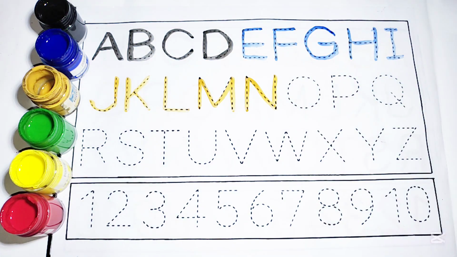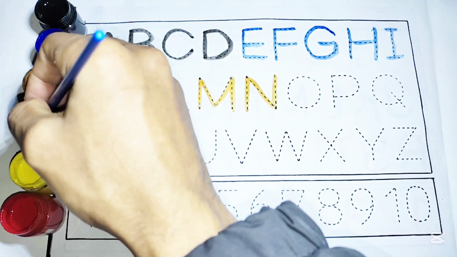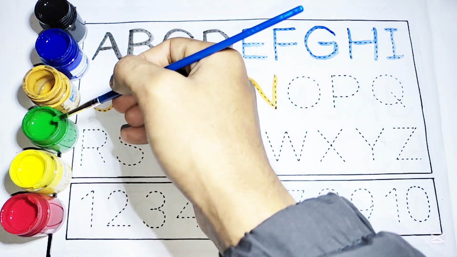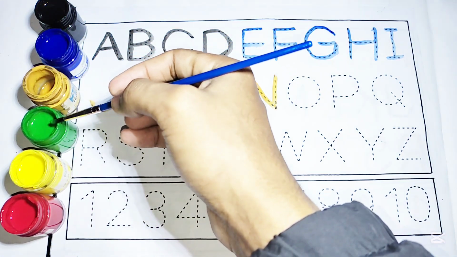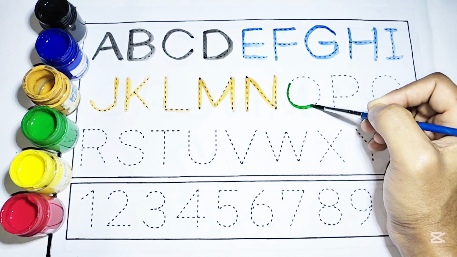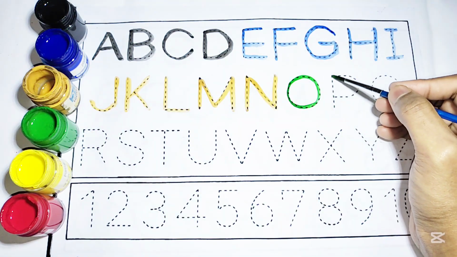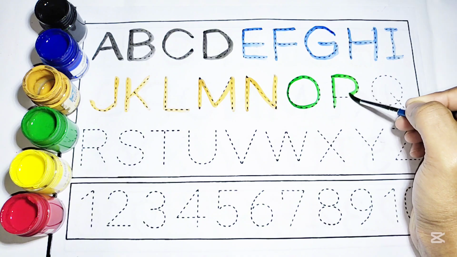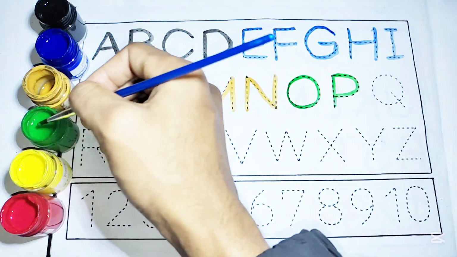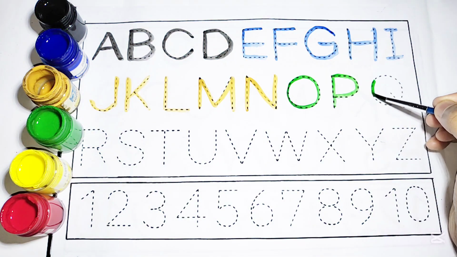The next one is O, and now we use green color. O for orange. Now we use green color and draw O. The next one is P. P for penguin. Now we draw Q. Q for queen.